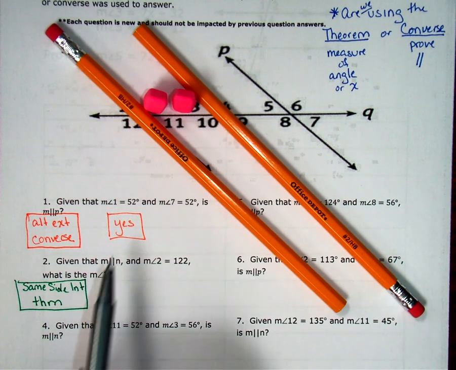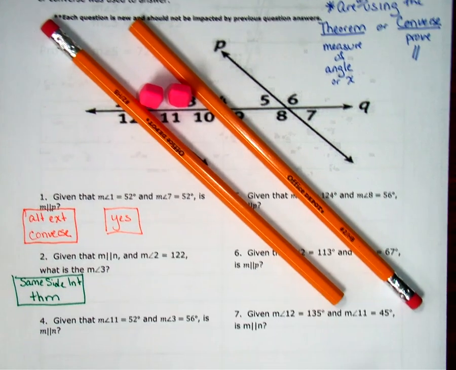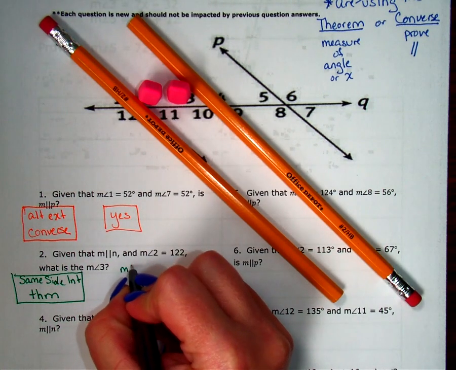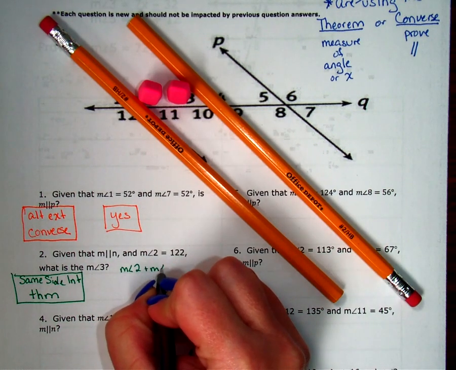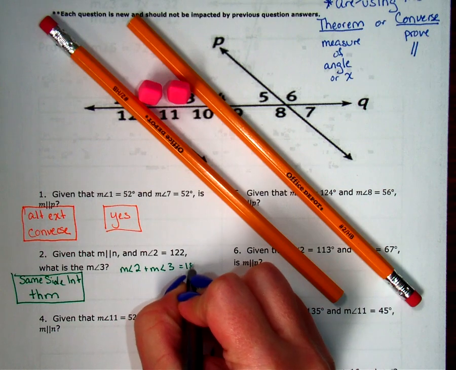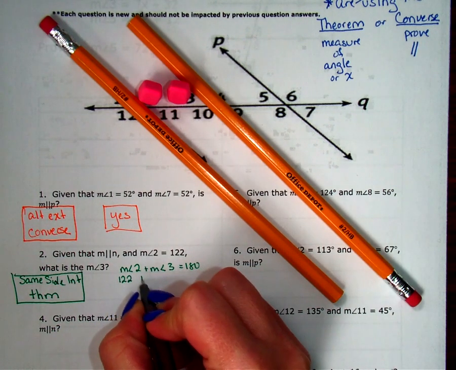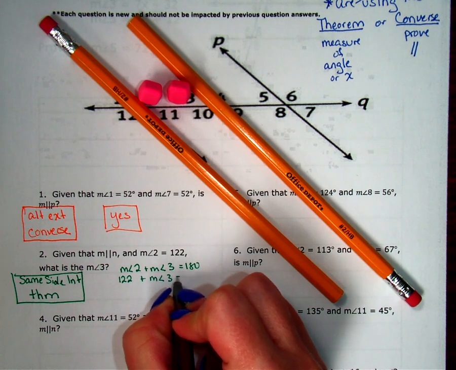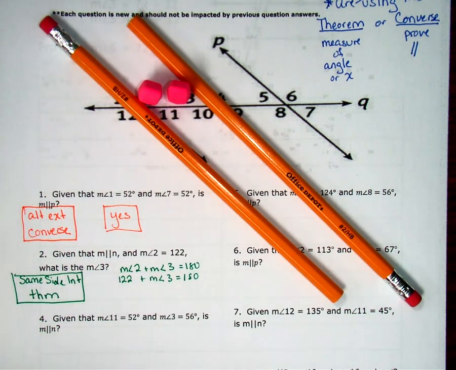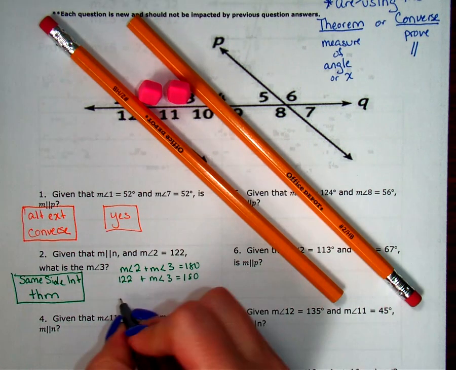And I'm using the same side interior angle theorem that says if two lines are parallel, which should tell me they are, then these two angles are supplementary. So the measure of angle 2 plus the measure of angle 3 is going to equal 180. I know angle 2 is 122. Okay, so now to finish solving, all I have to do is subtract the 122 on both sides.